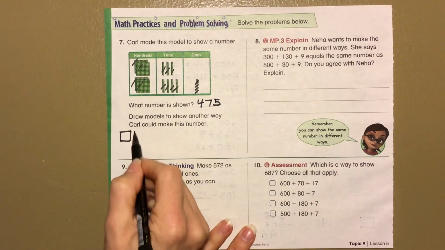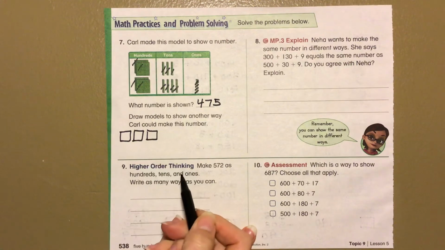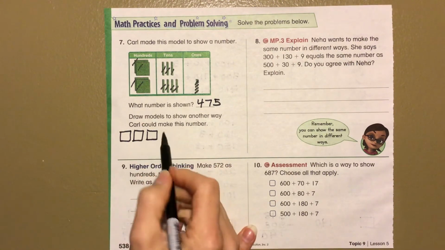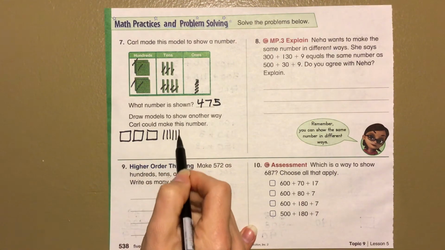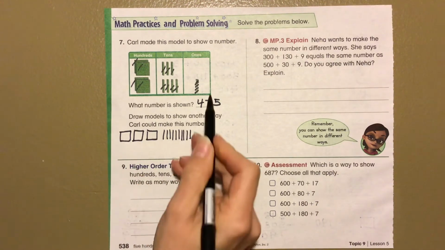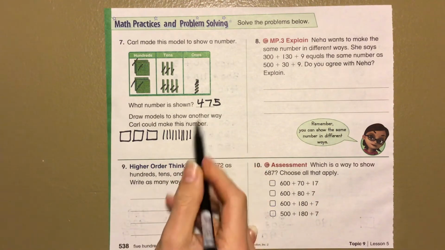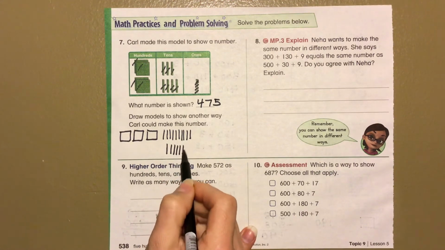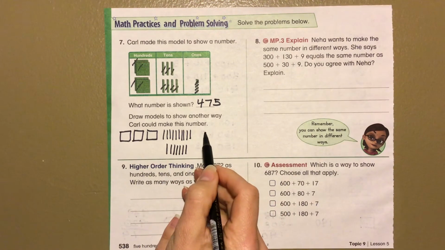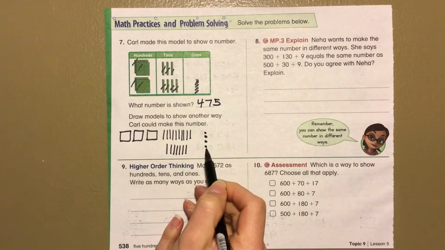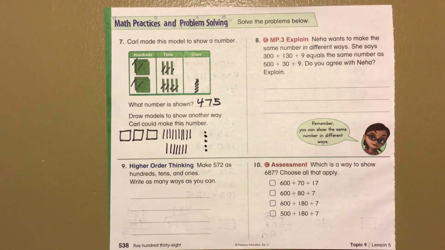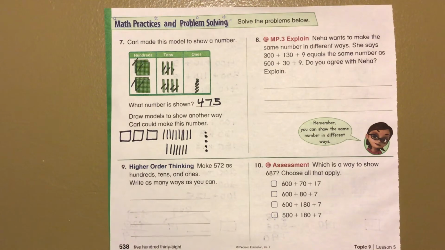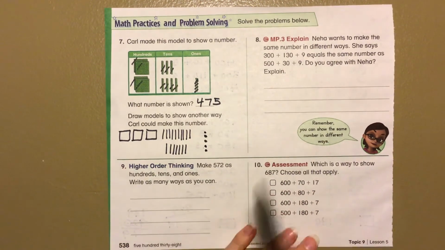I'm going to do 100, 200, 300. Then I'm going to do 100 with 10 sticks. 1, 2, 3, 4, 5, 6, 7, 8, 9, 10. So that's 400. Now I'm going to do 75. I'm going to do 7 more 10 sticks. 1, 2, 3, 4, 5, 6, 7. And how many ones? 1, 2, 3, 4, 5. And again, you may have some different ways that you want to do that. That's just an example.